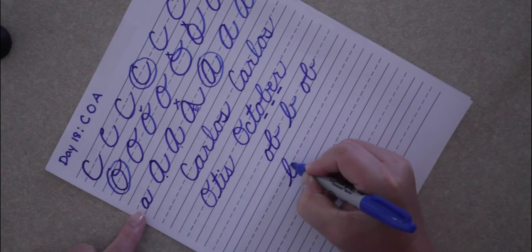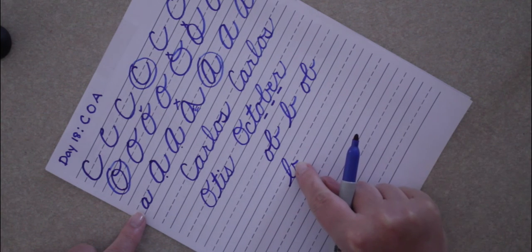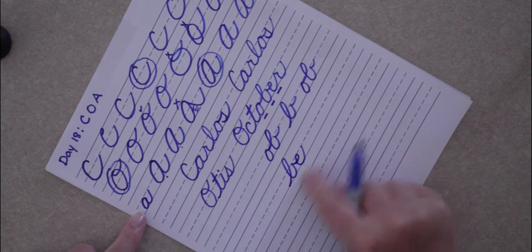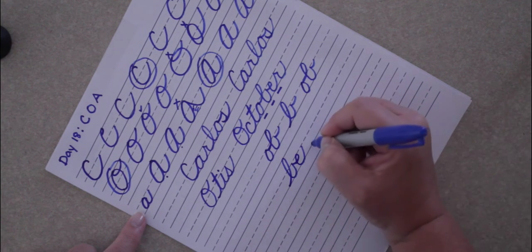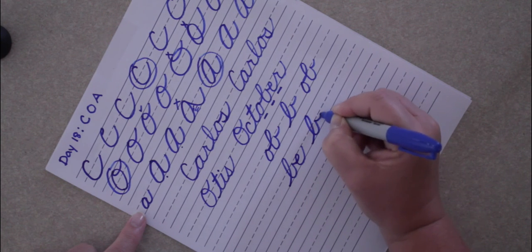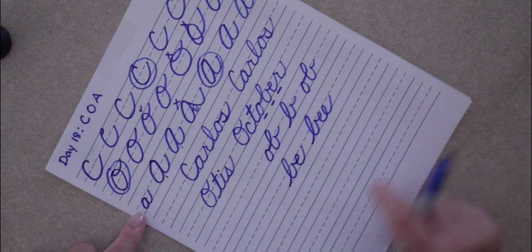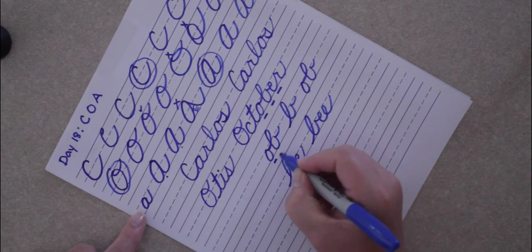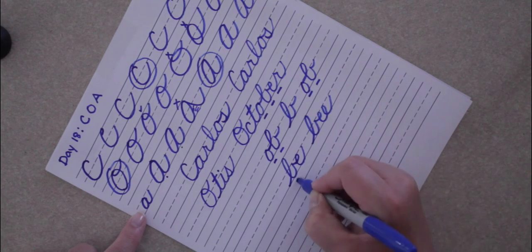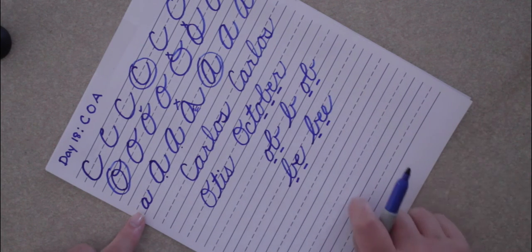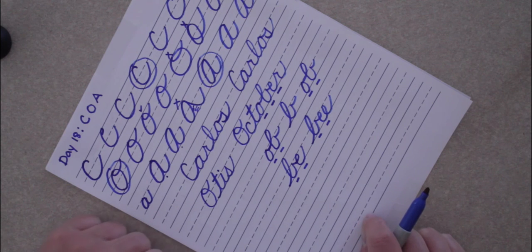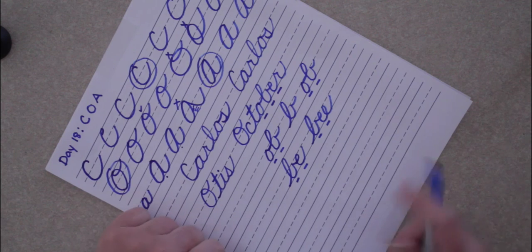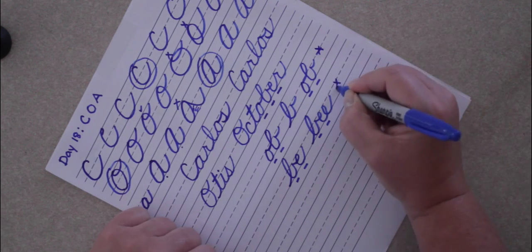Just practice making your B. And then this little handle that comes off the B will become your E. So BE, and that's even a word itself. You could write B-E-E. That's like a bee that can sting you. So those are good things to practice, just making these tricky connections. So practice that also when you're practicing the word October. Okay, you can pause and practice Otis, October, and practice these tricky connections.